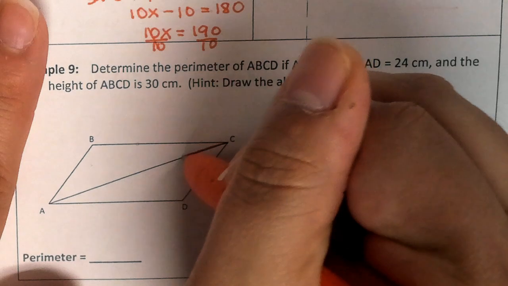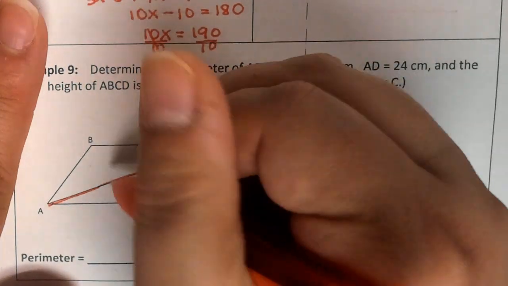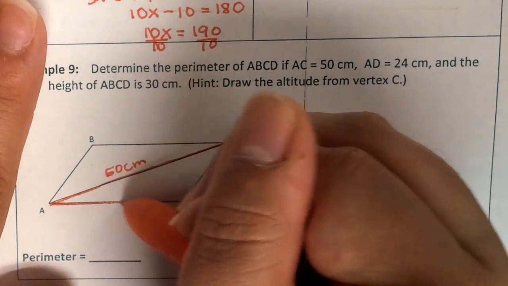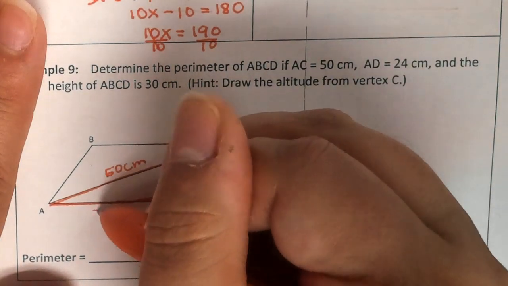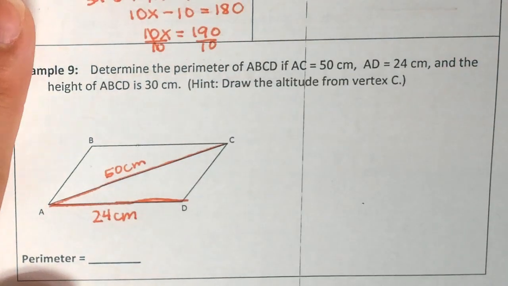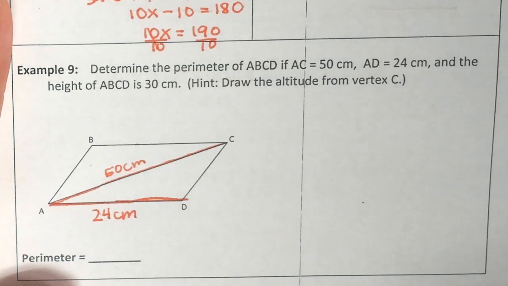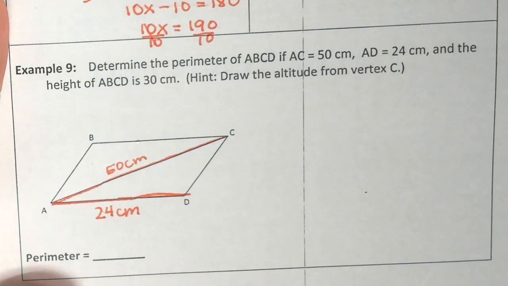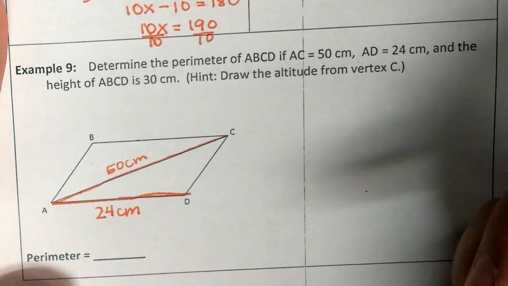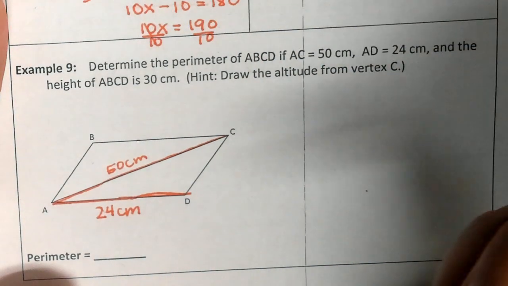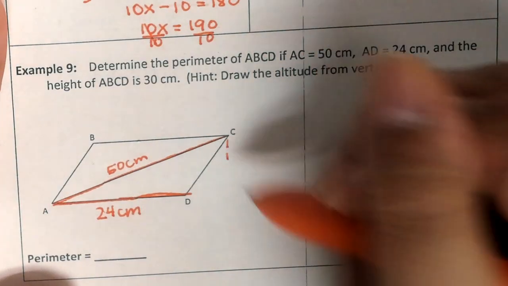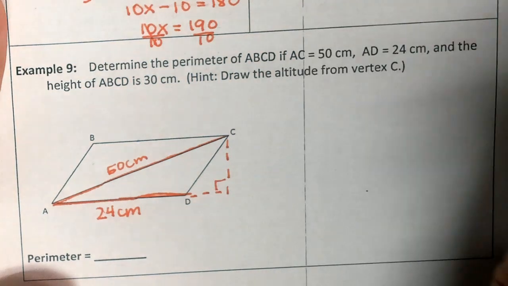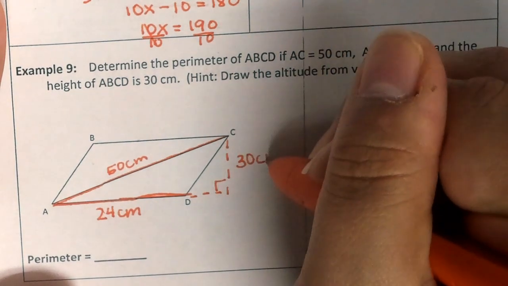So AC right here is 50 centimeters. AD is 24 centimeters. And the height of ABCD is 30. Is there a height straight up and down here? No. How do I draw that? A height is straight up and down, vertical to B. So I'm going to do it from C. From C, I'm just going to draw a vertical line. And it was 30 centimeters.